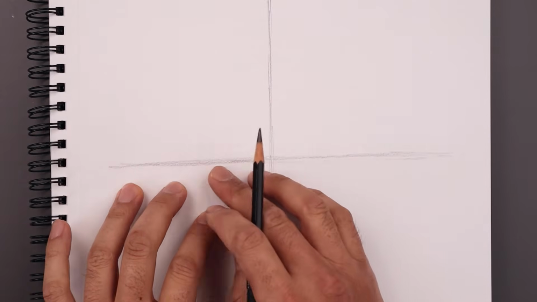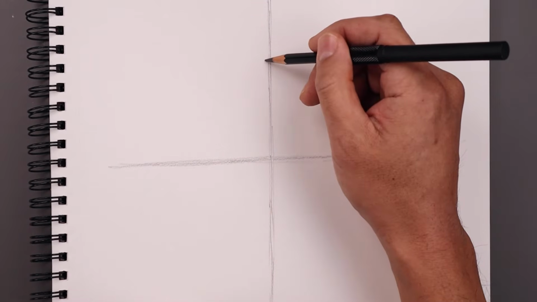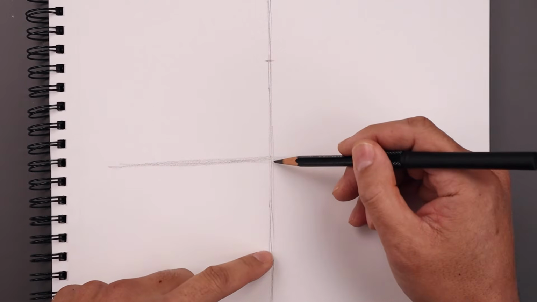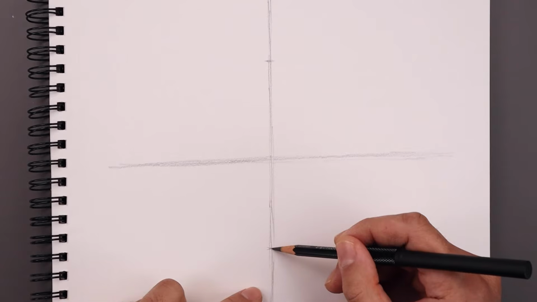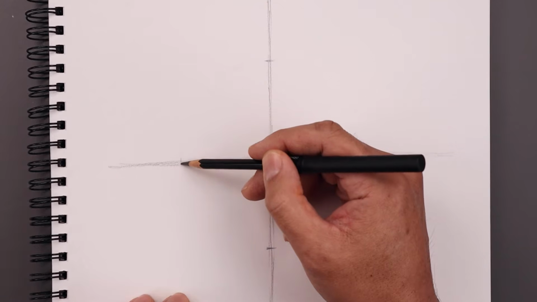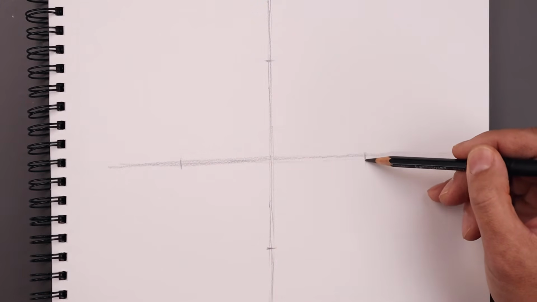Now we're going to use these guidelines to help us create a circle. From the center, let's go all the way up towards the top of our page, sketch out a line, and take that same distance down towards the bottom and do the same thing. And then again, we'll take that same distance over towards the left side, mark this off, and then we'll take that distance over towards the right.